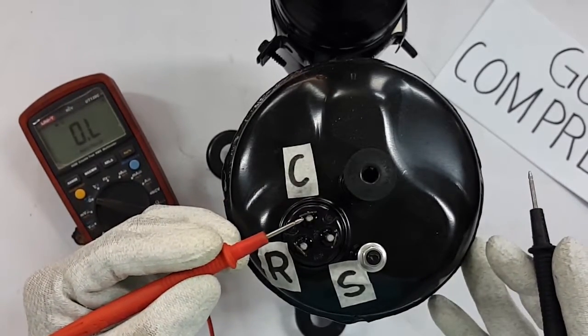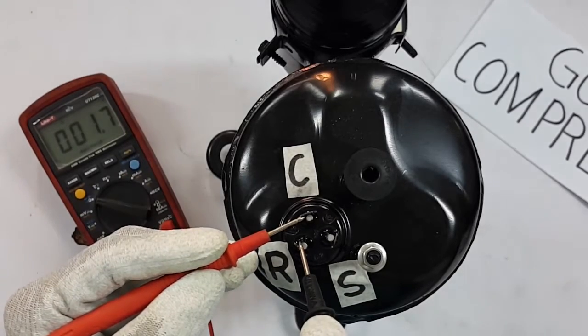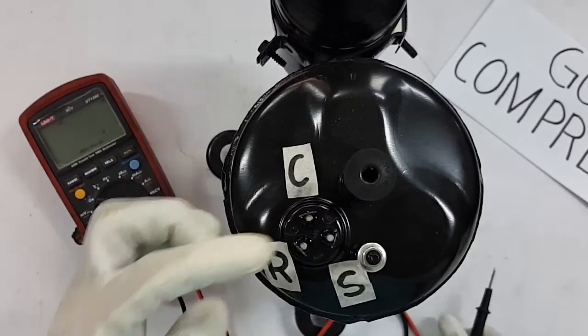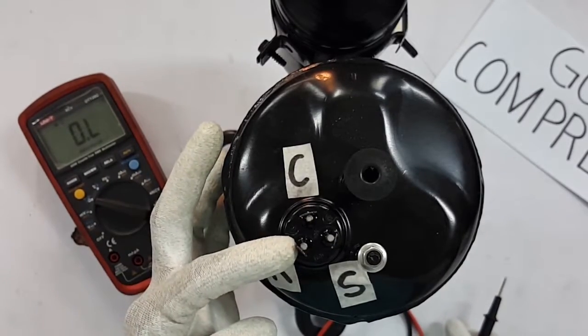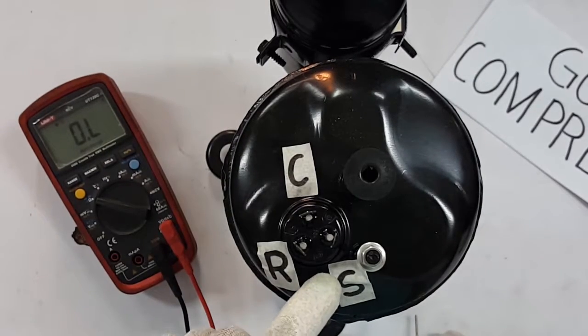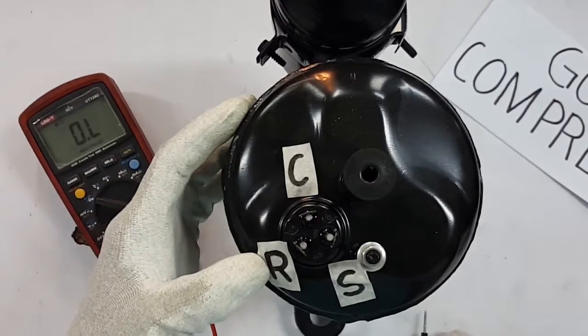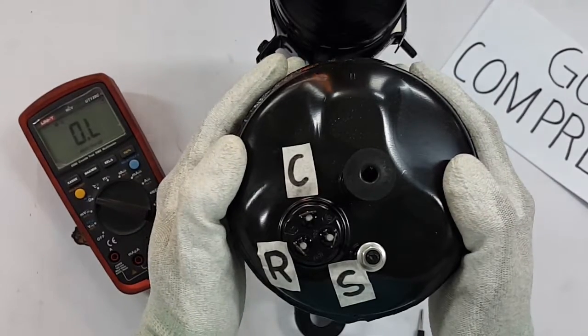The next is common to running. We have 1.7 ohms. So meaning, this is 1.9 and 1.7 ohms. The value of common to start, which is 1.9, is higher than common to running, which is 1.7. So again, this is a good motor compressor.